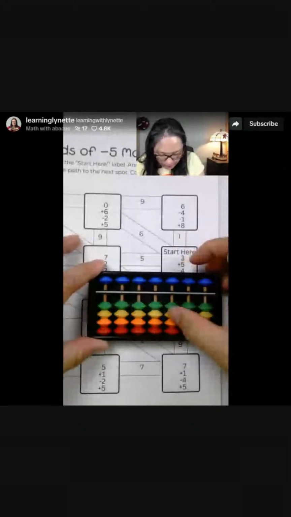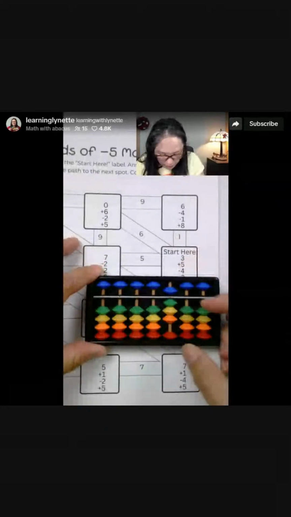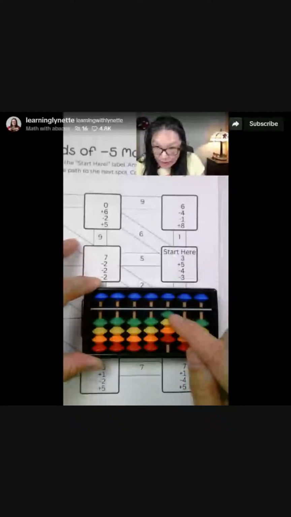So you answer the maze, right? Where do we start? We start from here. So here, I'm going to add the 3. I add the 5. I'm going to take away the 4. Take away the 4 is minus the 5 plus the 1. And then minus the 3. I'm going to take away the 3. My answer is 1. So because my answer is 1, I have to find where my 1 is. I go here, and then it takes me to this number.